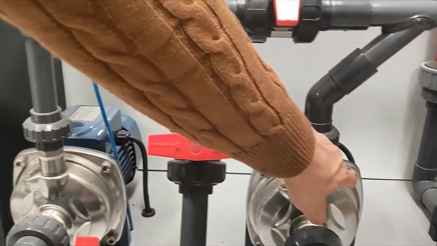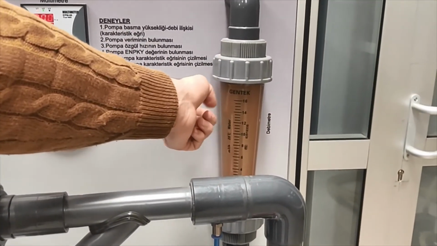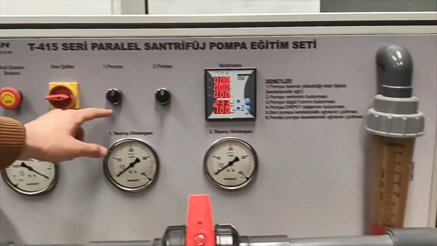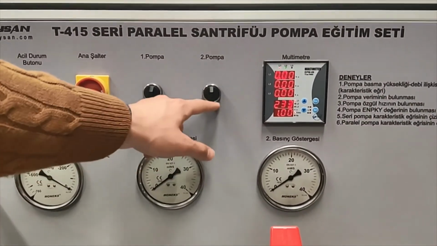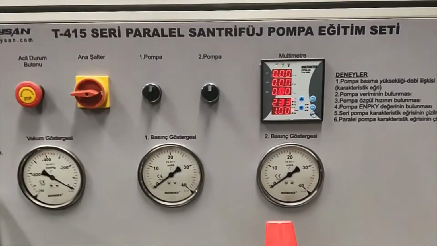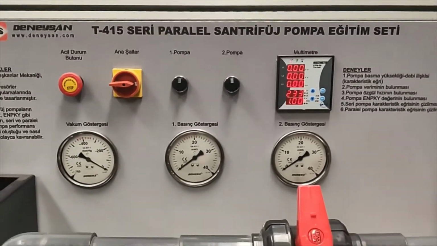It links to the second pressure manometer. Also, you can see the first pump, the second pump and the flow meter. These are the pump starting switches and digital multimeter, but in this experiment digital multimeter is not used.